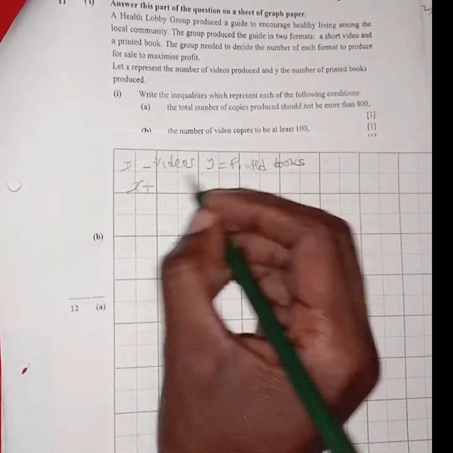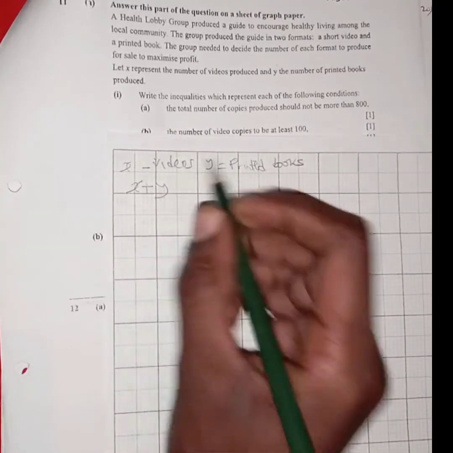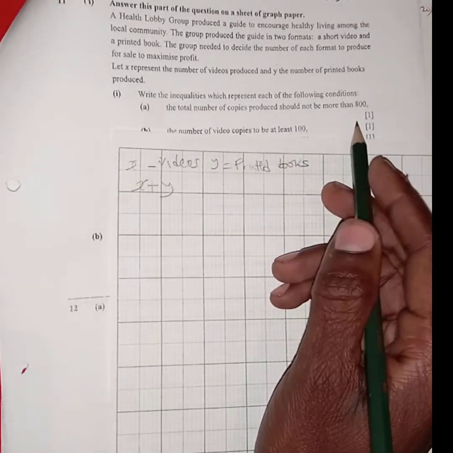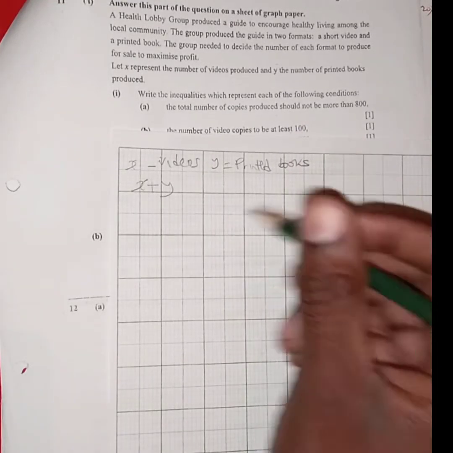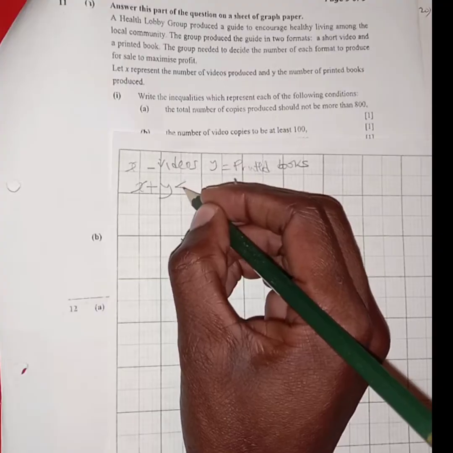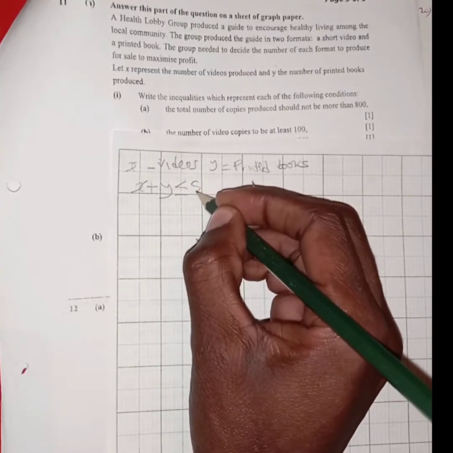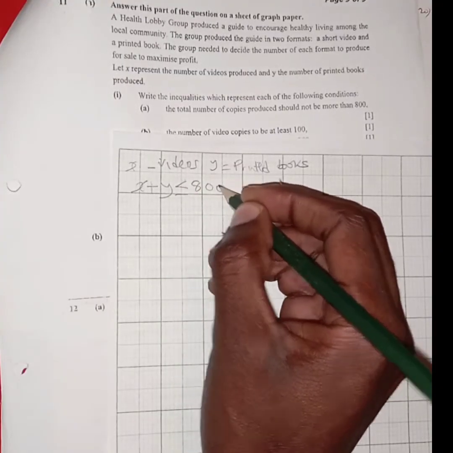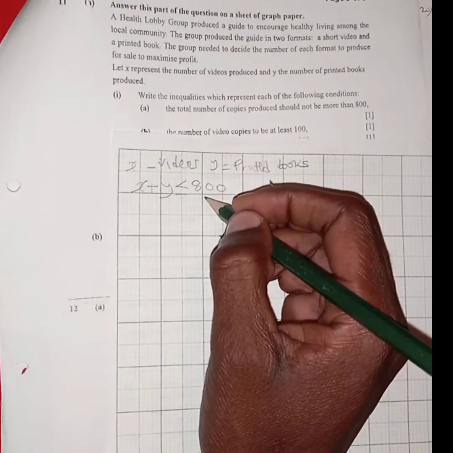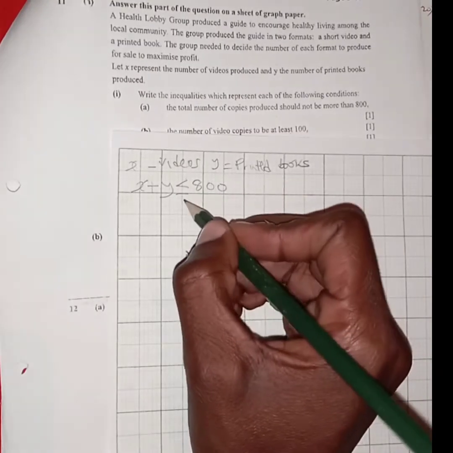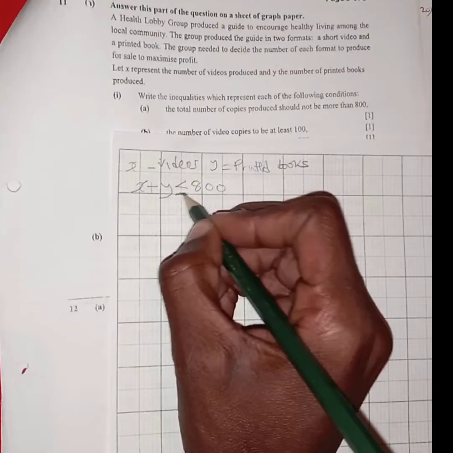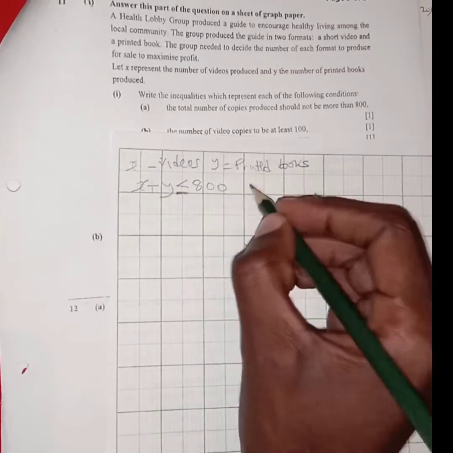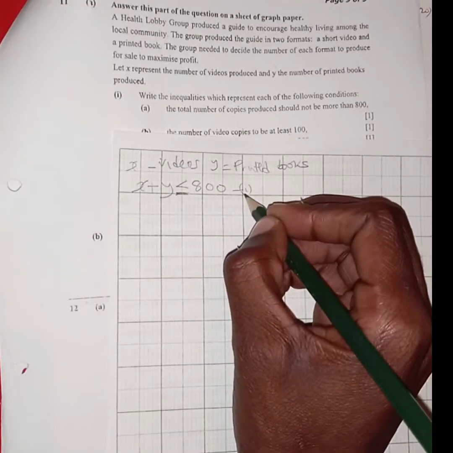They must not be more than 800, meaning don't go beyond 800, so it means less or equal to 800. When we say don't bring more than 10 mangoes, it means you can bring 10 or less. So this is why we use this symbol, less or equal to. This is our first inequality.